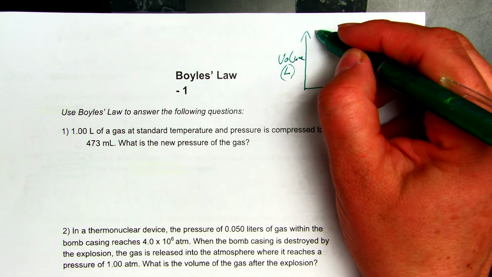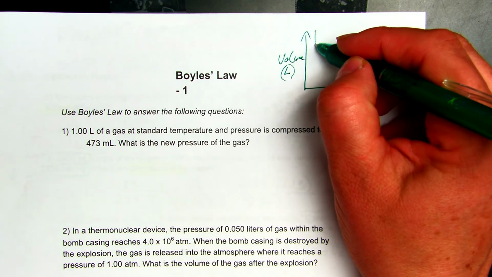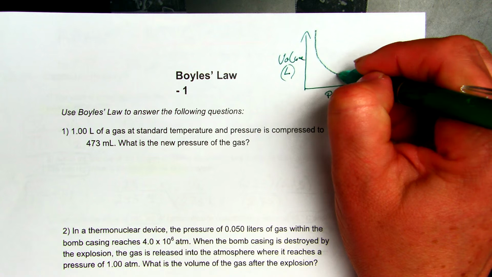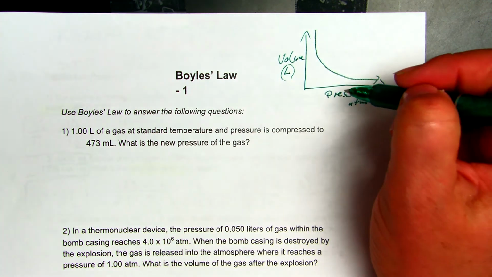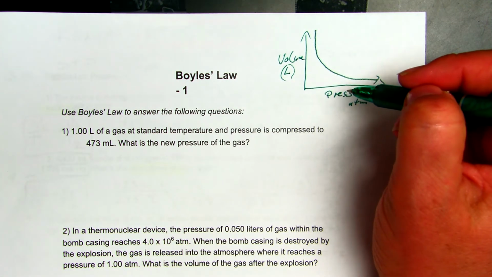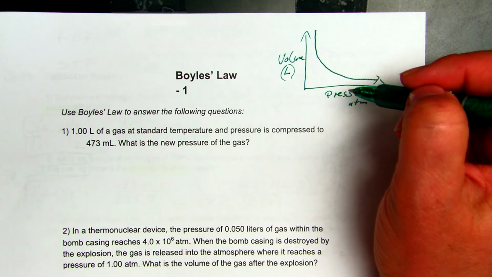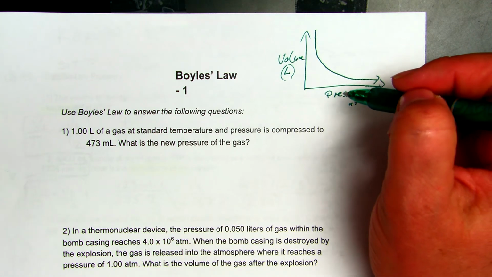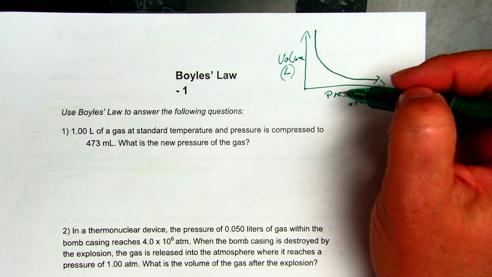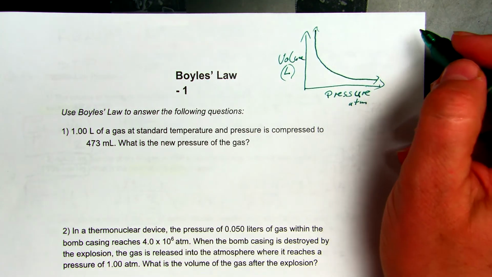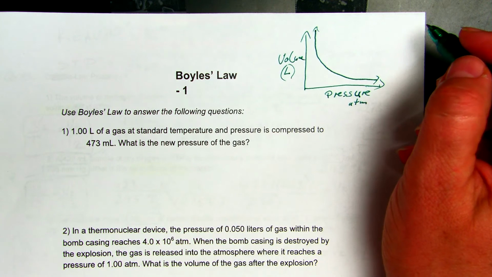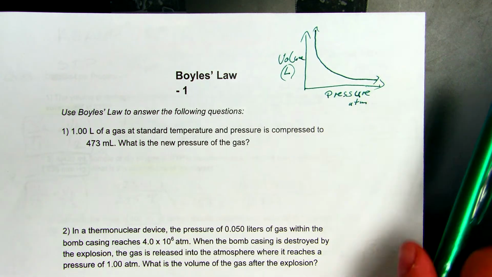As the volume decreases, the pressure will increase, and vice versa, right?